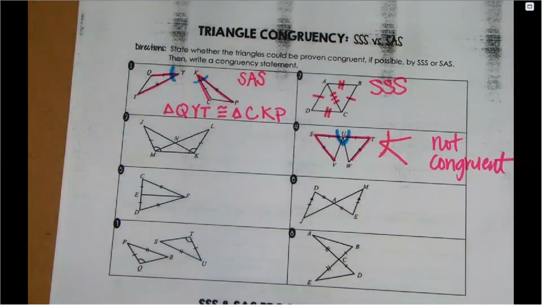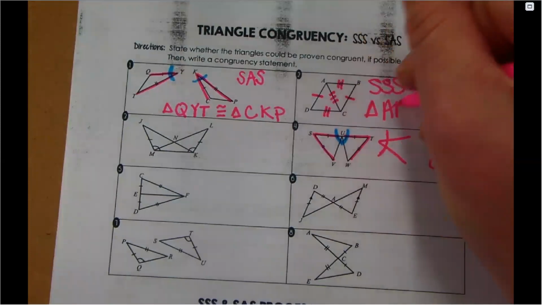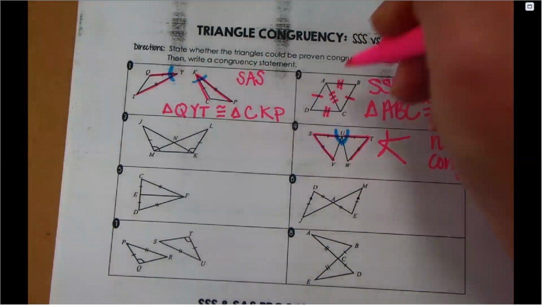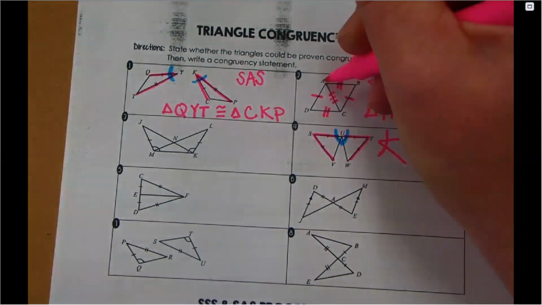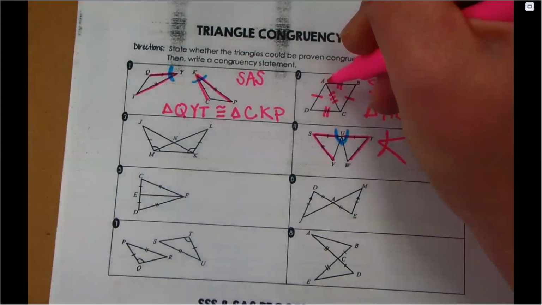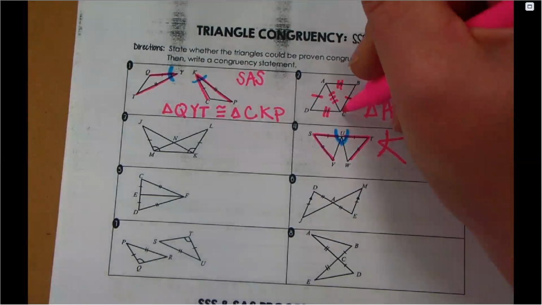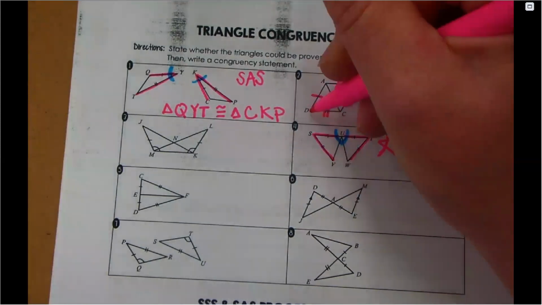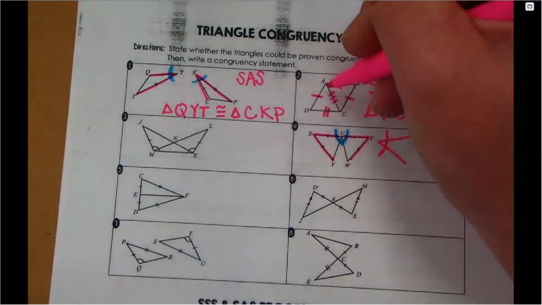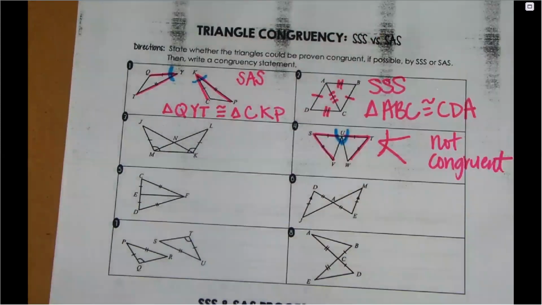Then you write your congruency statement. Triangle ABC is congruent to... Now, be careful. I did A to B and then B to C. So I started with A, went through the double hash, B to C through the single hash. So for this one, I'm going to go C to D through the double hash, D to A through the single hash. So make sure when you're doing this that you do it correctly. I forgot my triangle.